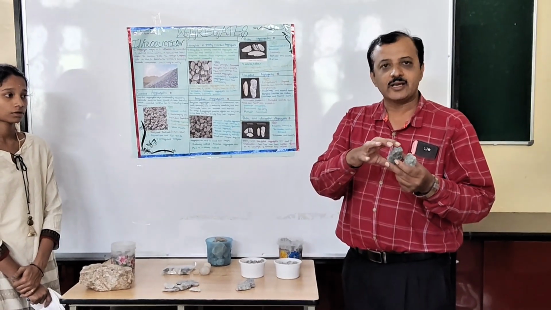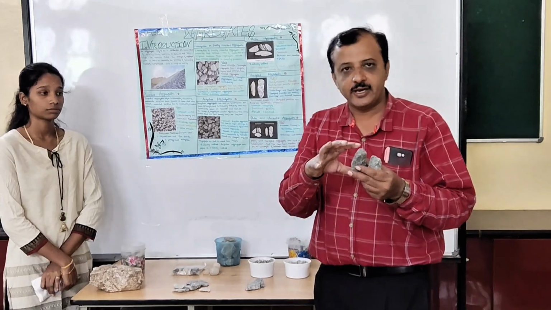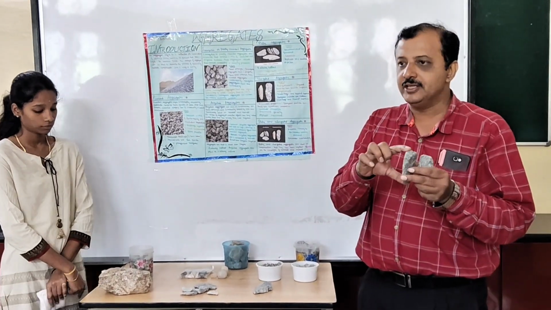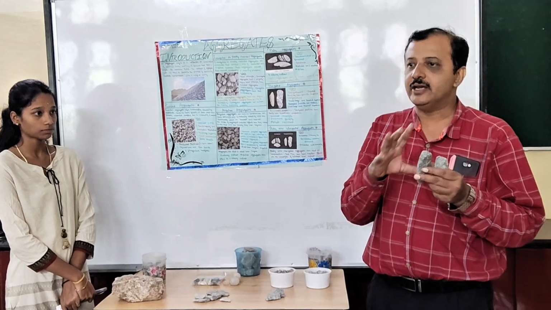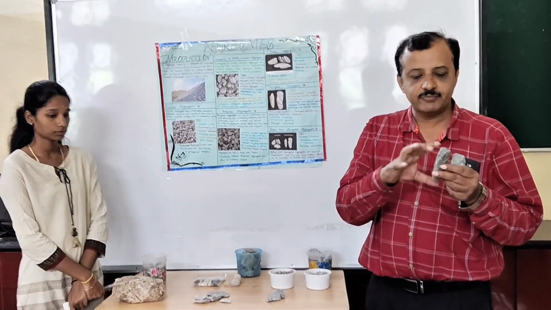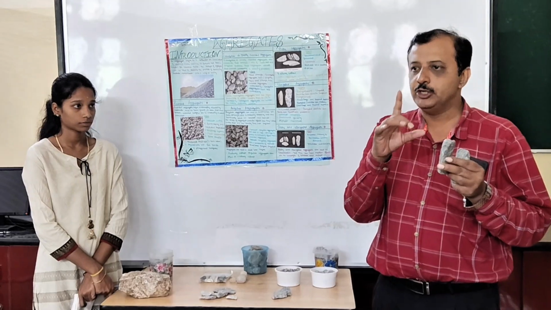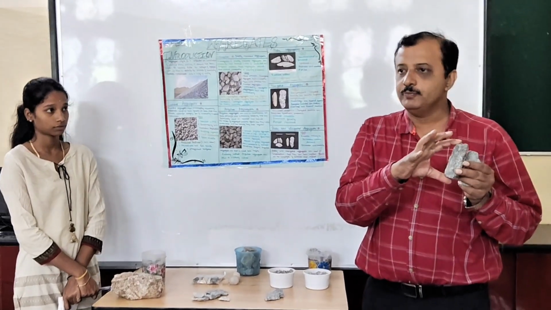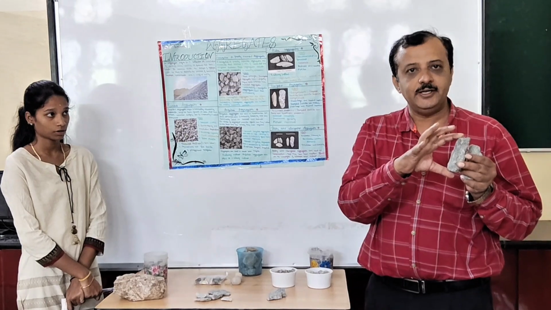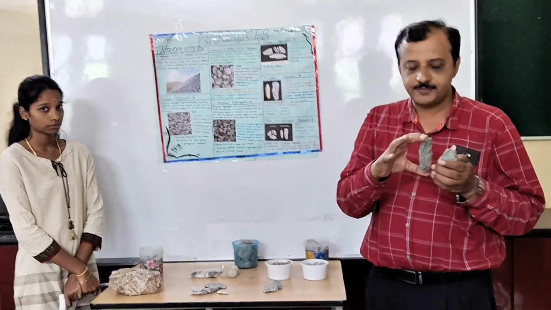The aggregates are classified as elongated aggregates when their length is 1.8 times the mean size of the aggregates. Suppose the size of the aggregate is 40 mm, the length of the aggregate should be 40 into 1.8 mm. Then only we call it an elongated aggregate.